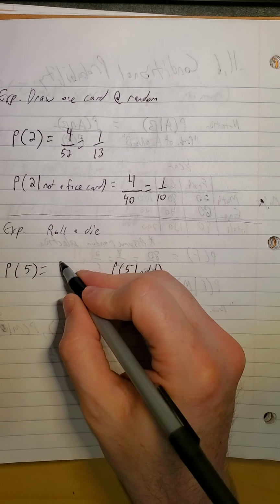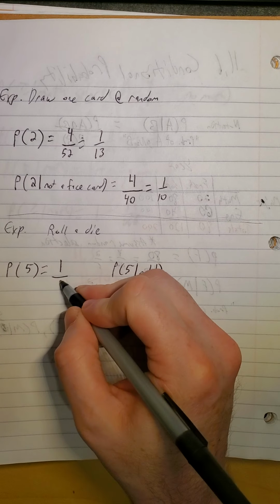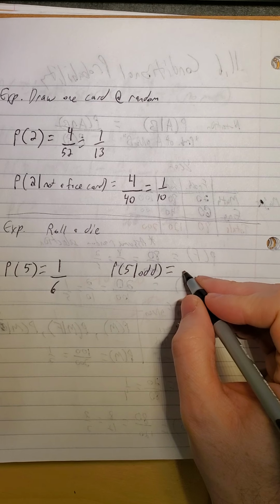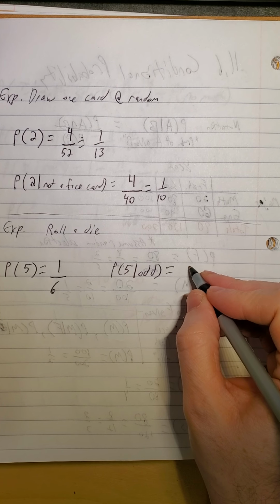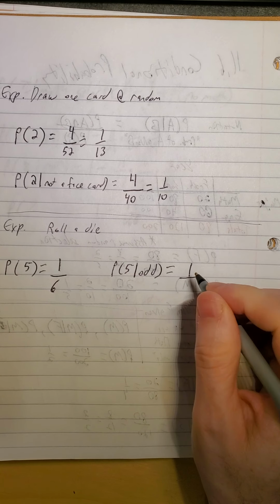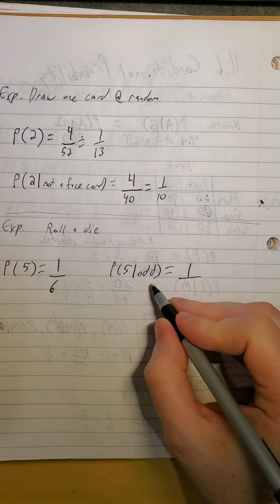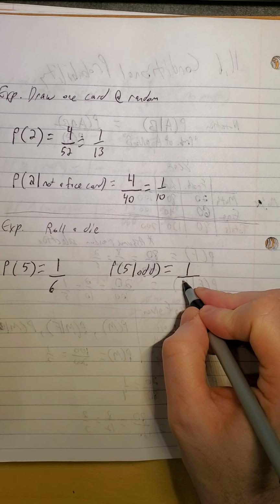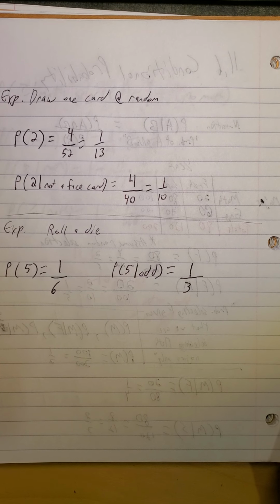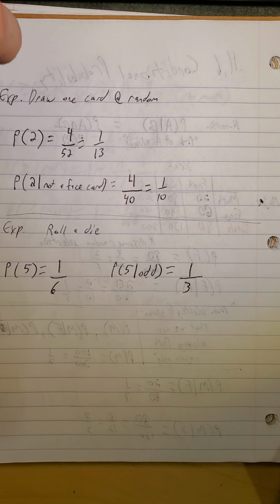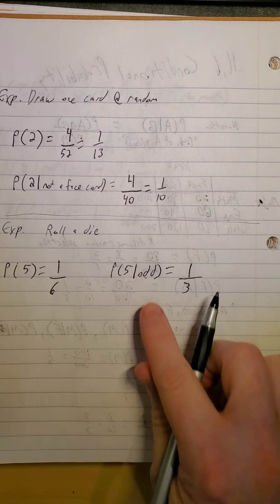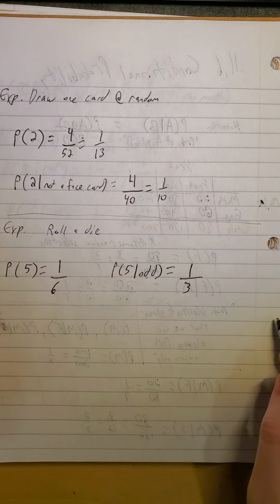Okay, rolling a die. There's only one side that has a 5 on it out of 6 sides total. Now, 5 given that we're working with odds only. Again, there's only one side that's both a 5 and odd, out of only 3 sides that are odd. So I've doubled my chances if I'm stating the condition that we already know the roll was an odd number, which is what this conditional probability is.